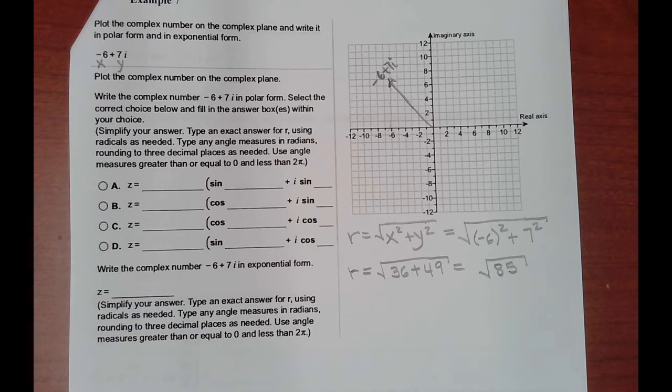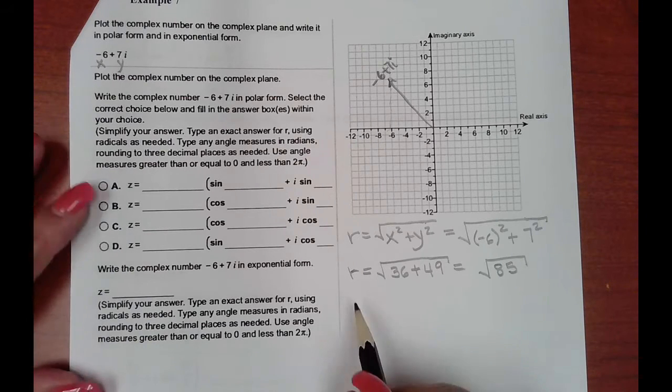Okay, then let's see what they're talking about down here. Read these instructions first. Okay, so now we're going to find the theta.